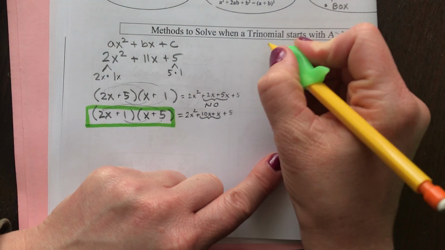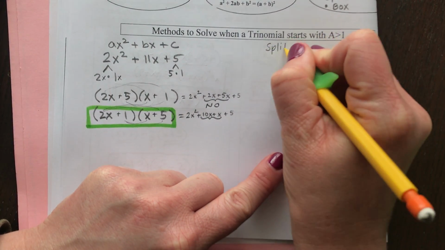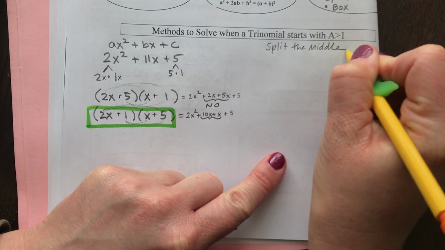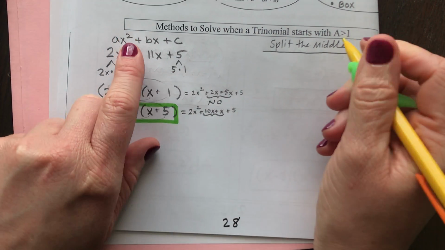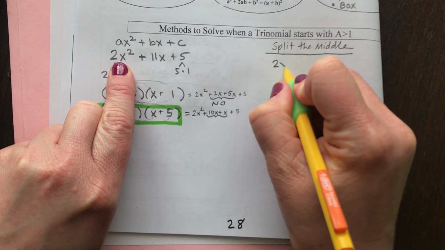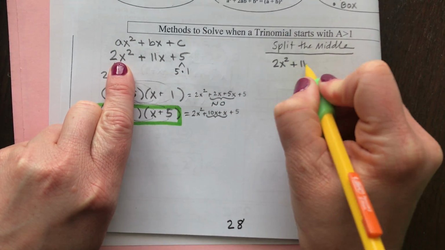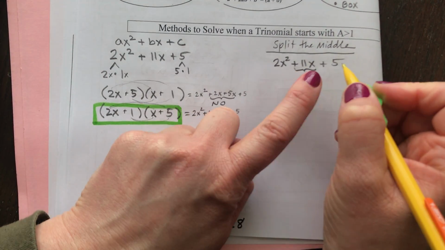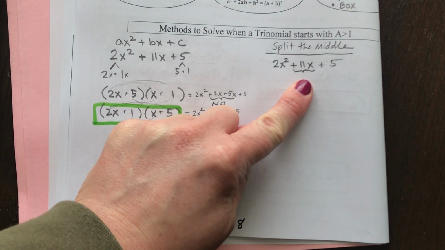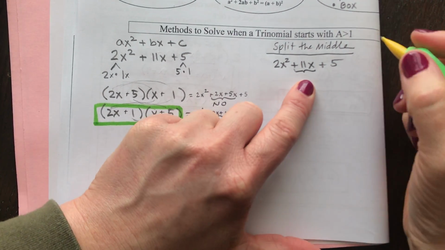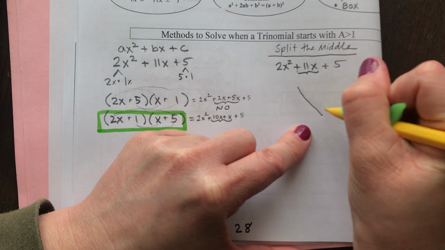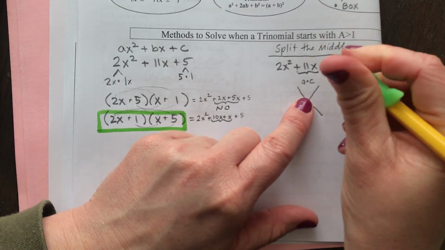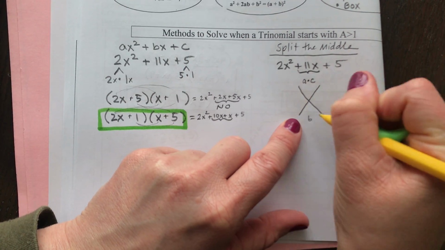One of those is called splitting the middle. Okay, so this is what it's called. I'm going to take my 2x squared, my 11x, and my 5. What I'm going to do is split this middle into two terms to help me find my two factors. And this is how you do it. You write a big fat X, a big giant X. You take your A times your C, and you put the B number in the bottom.